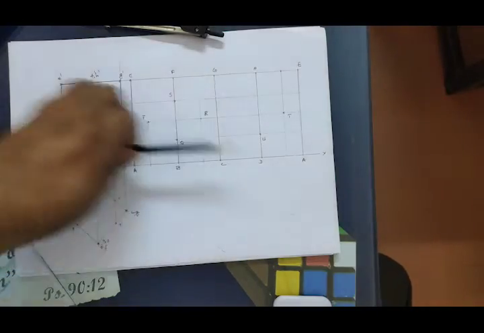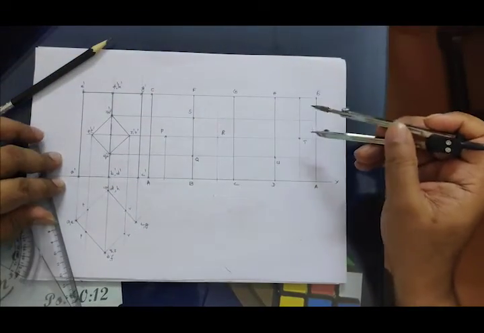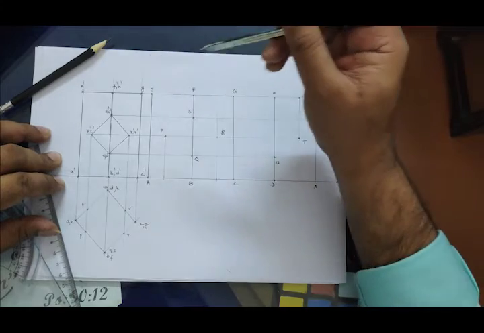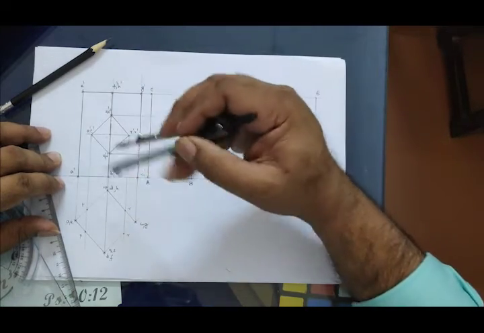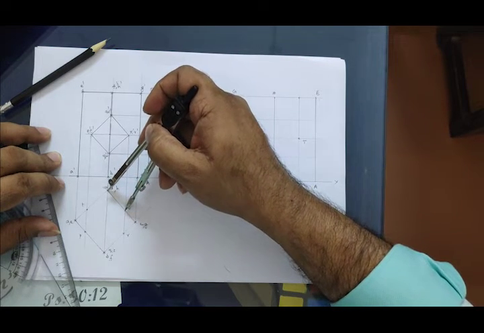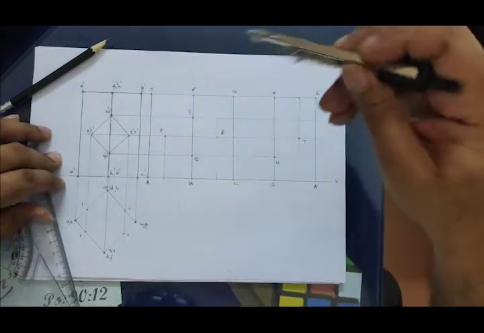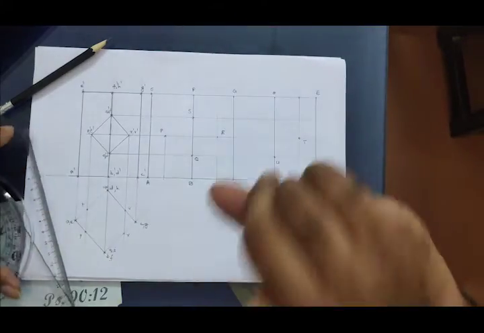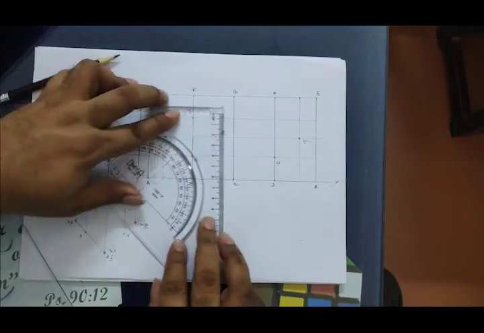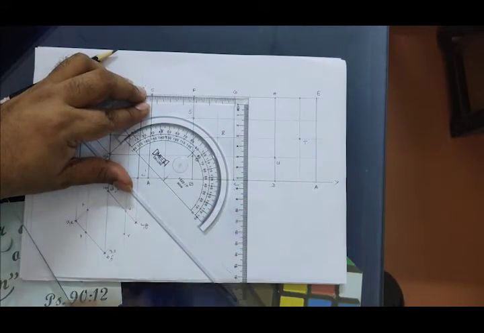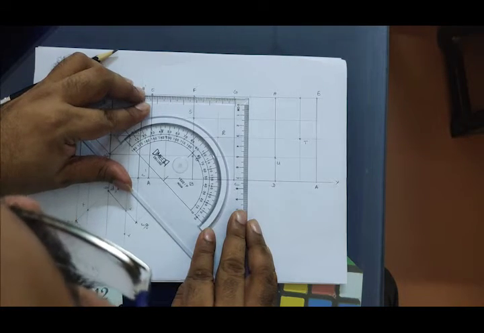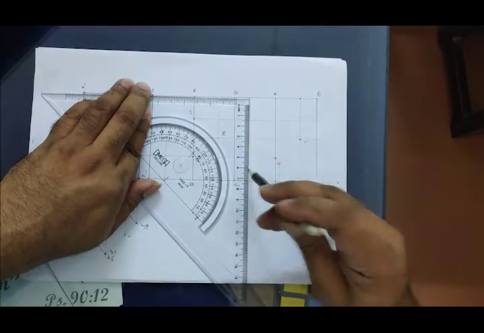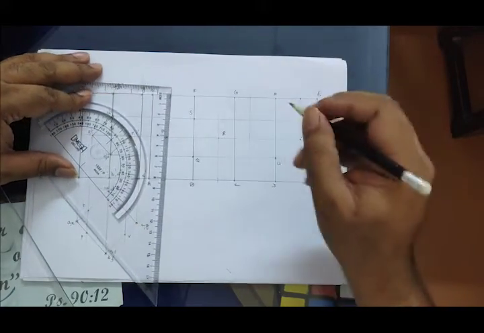After that, take your set square. This is point U, point T, and now you have to mark point V. Point V is this much distance away from point H towards G. Take that distance and mark it here, and after that draw a vertical projector and mark it here.